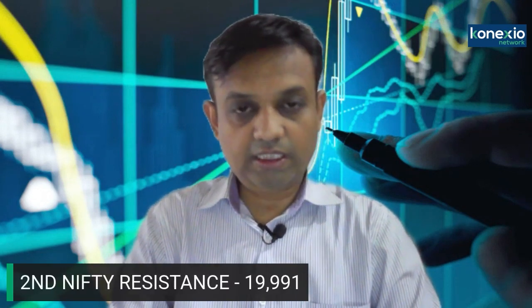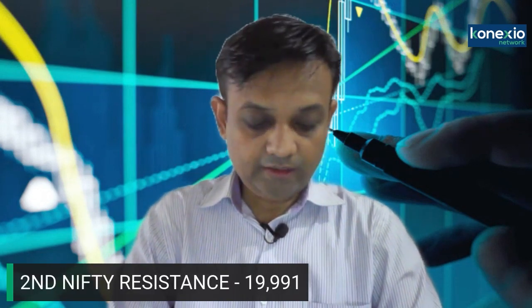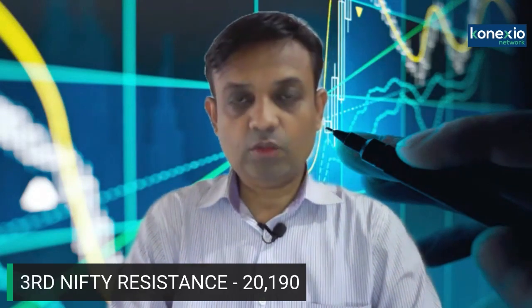On the upside, the first resistance is at 19,888. Above that, the second resistance is at 19,991, and the third resistance is at 20,190. Now these are the support and resistance levels in Nifty for the next week. Looking at the candlestick patterns, the bullish pattern on the weekly charts, any dips should be used to buy at the lower levels. This should be the strategy for the next week.